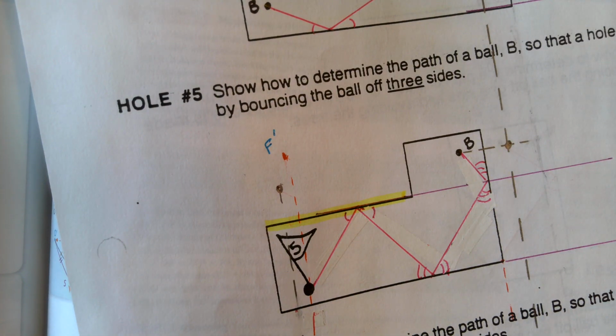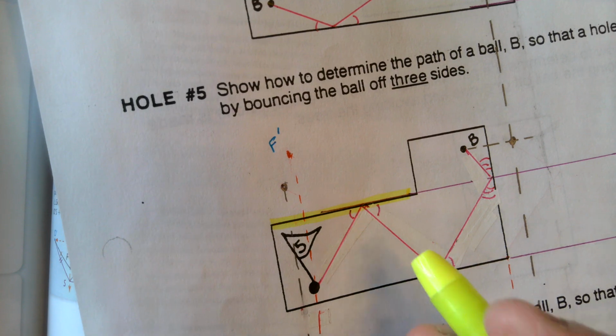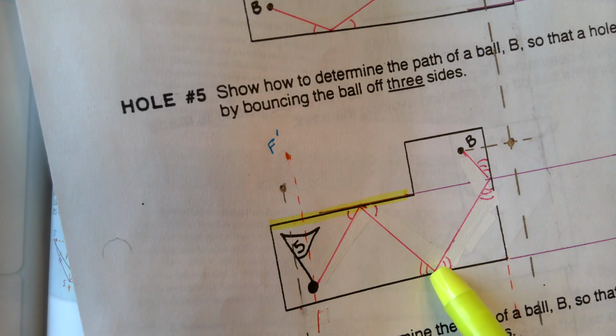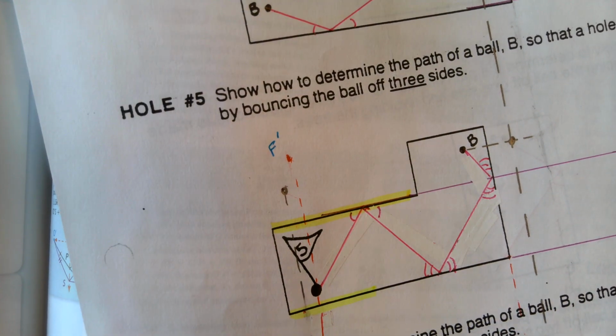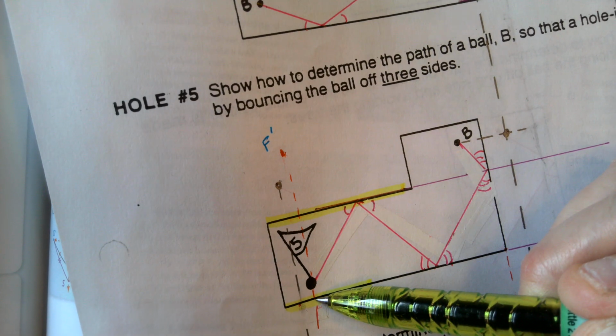Now you take your new F prime, and you're going to go over the next to the last wall. So what do you hit before you hit this wall? Backtrack. This wall. So we're going to go over this wall now. So be careful you don't get them mixed up. So you're taking this point over this wall.